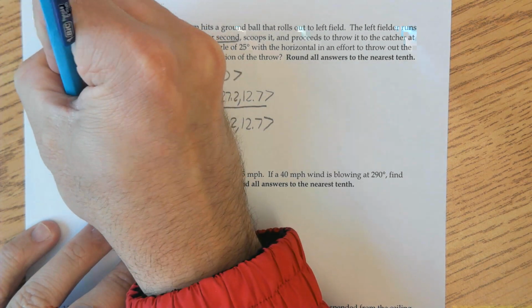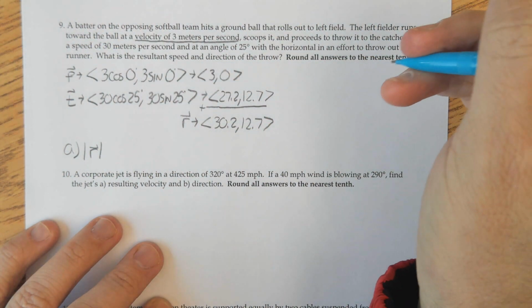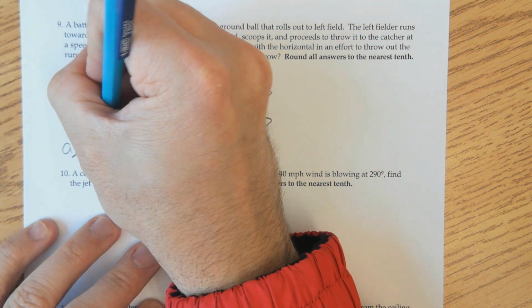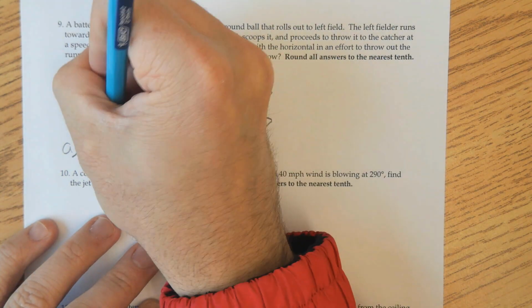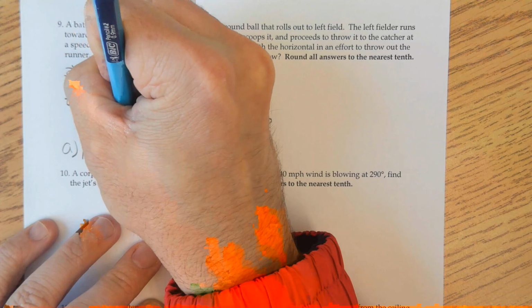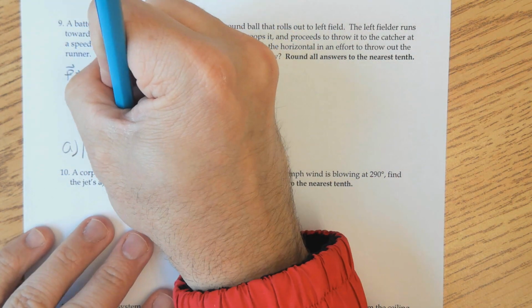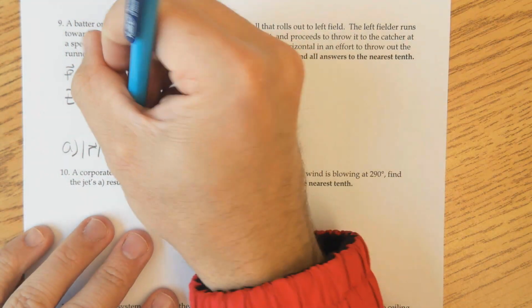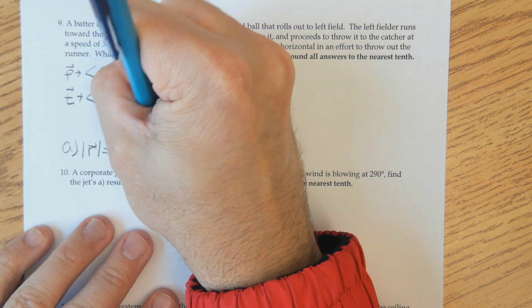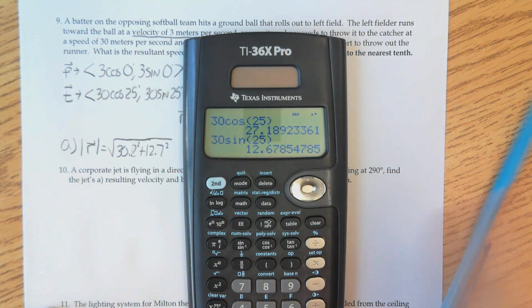So again, all we're doing is just finding the magnitude of our resultant because we can measure speed, right? So that's the square root of 30.2 squared plus 12.7 squared. I'm going to type that into my calculator exactly as I see it.